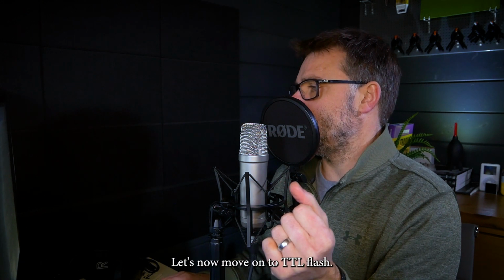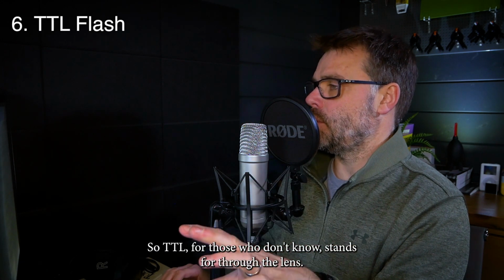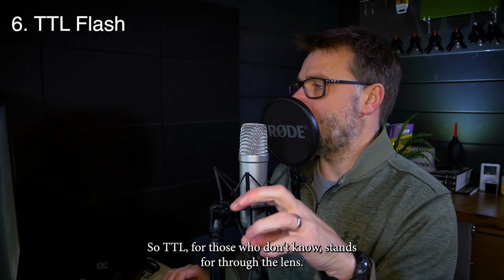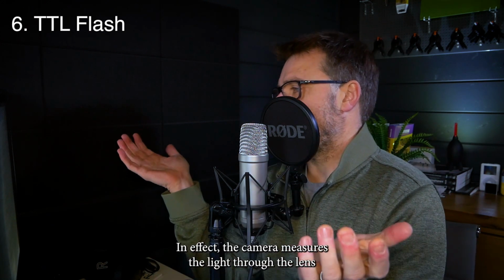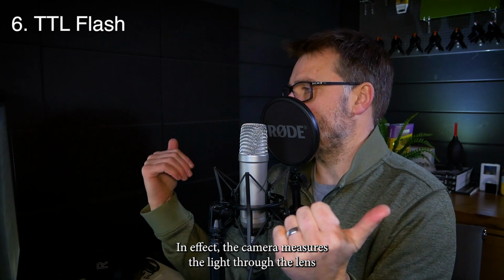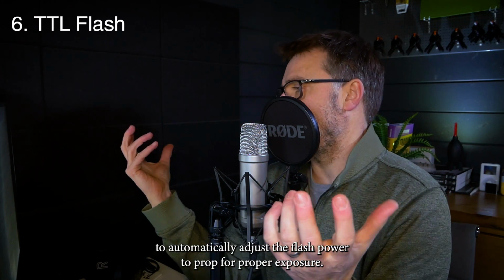Let's now move on to TTL flash. So TTL, for those who don't know, stands for through the lens. So it's through the lens metering. In effect, the camera measures the light through the lens to automatically adjust the flash power for proper exposure.